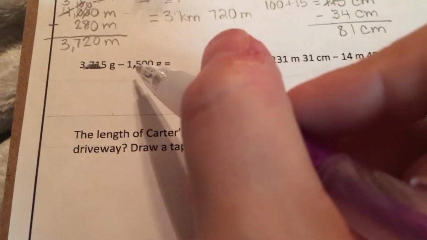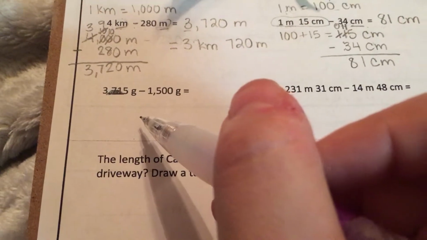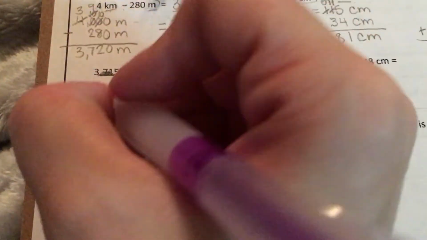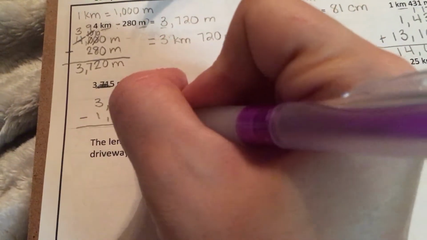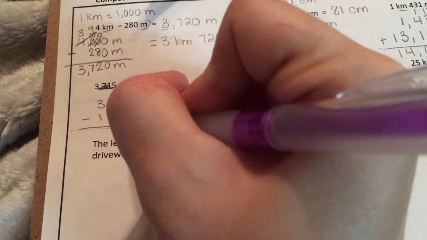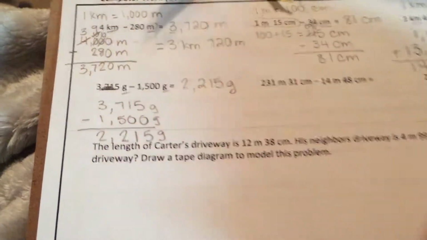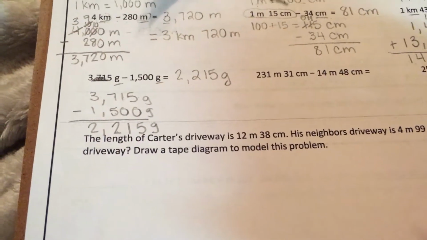I want you to try to do this one because it's easy. It already gave you like units. So you simply had to take 3,715 minus 1,500 and subtract. So 5 minus 0 is 5. 1 minus 0 is 1. 7 minus 5 is 2. And 3 minus 1 is 2. So we have 2,215 grams.